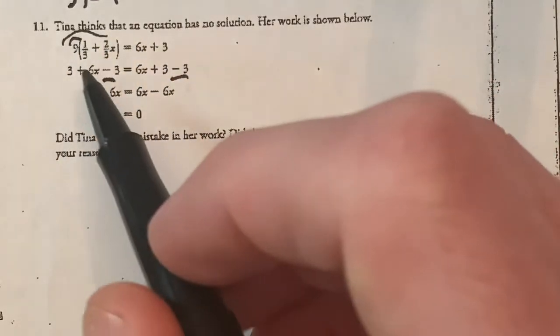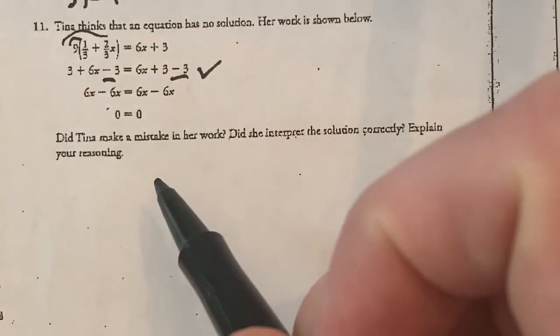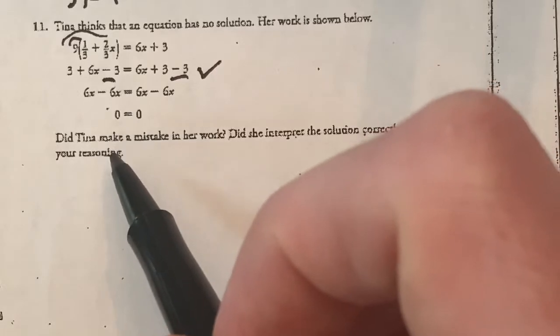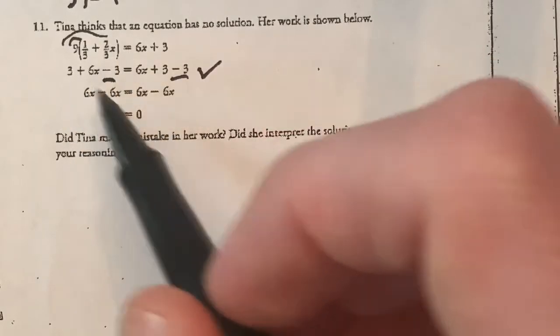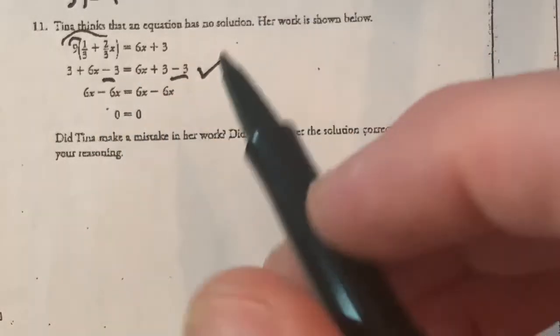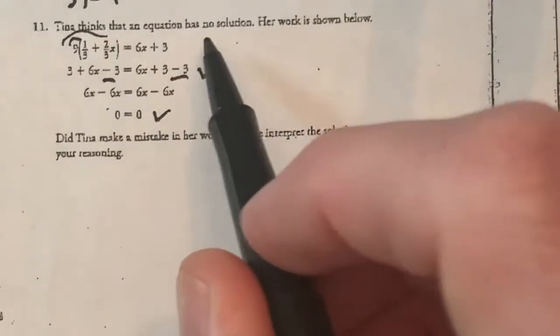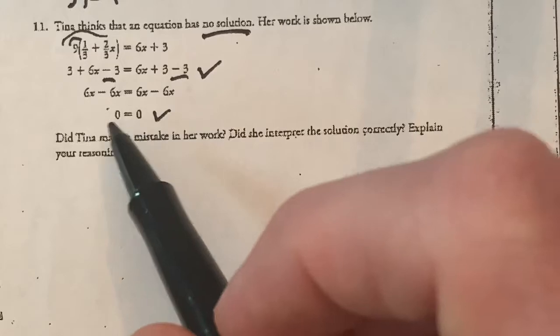1/3 of 9 is 3. 2/3 of 9 is 6x. So you check this and that's okay, right? Then we subtract 3 from each side. And so 3 minus 3 gives us just a 6x. So that's okay. And when we subtract from both sides, look what we get. They're saying this is no solution, but the work looks okay, and I get 0 equals 0.